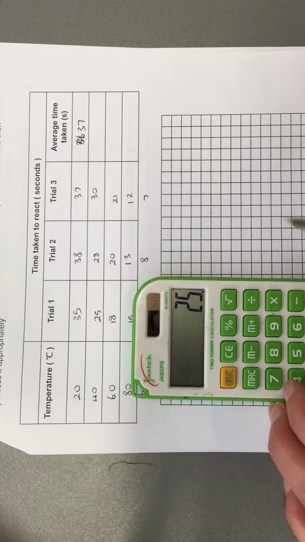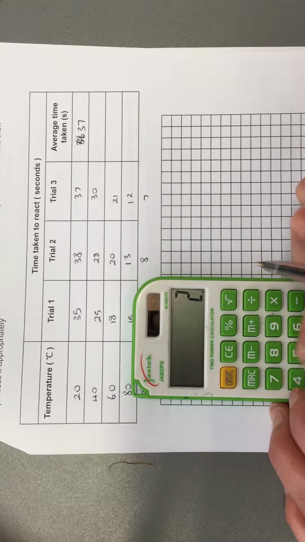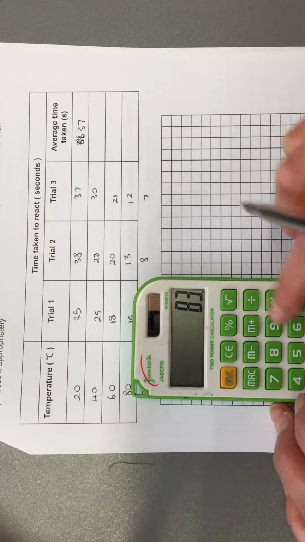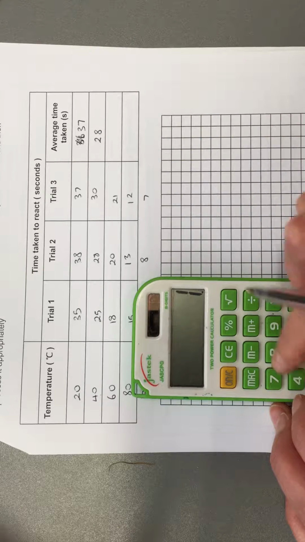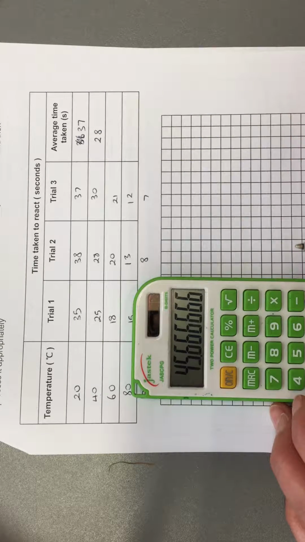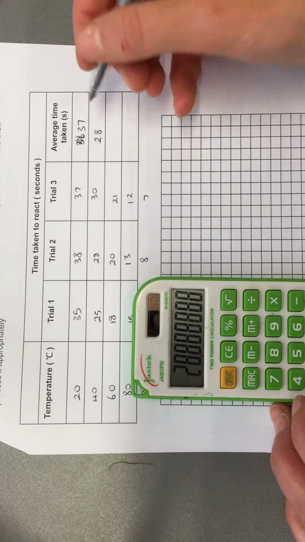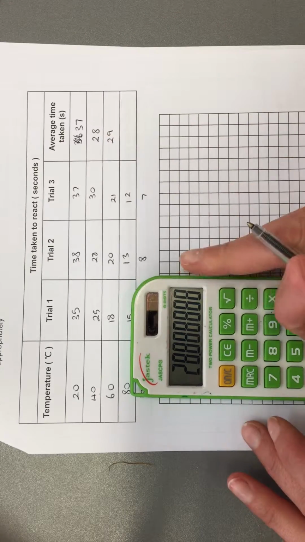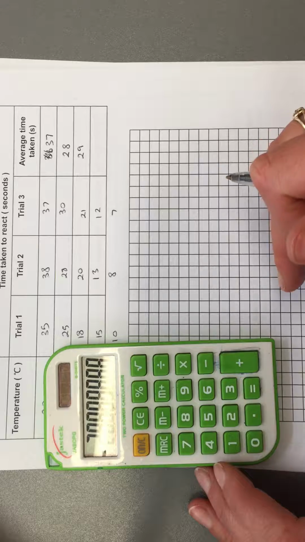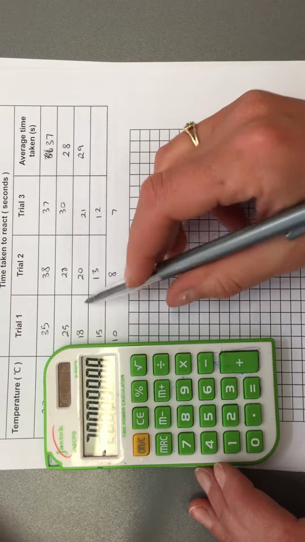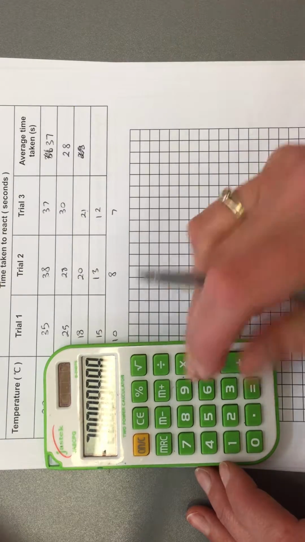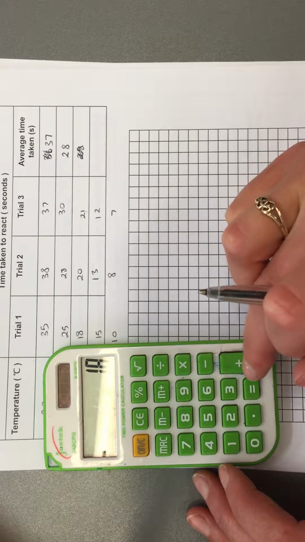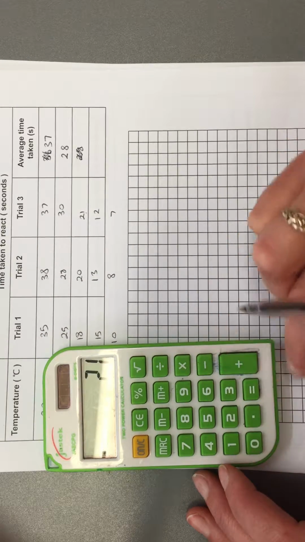If we do it for the second line, divide by 3 is rounding that up to 28 seconds for 40 degrees. Then the next row gives 29 seconds. Actually, that can't be right. The reason I know that's not right is because when I look at these three numbers, it's not within those three numbers. So that can't be the average. So we'll try that one again. It could just be that I typed in a number wrong.